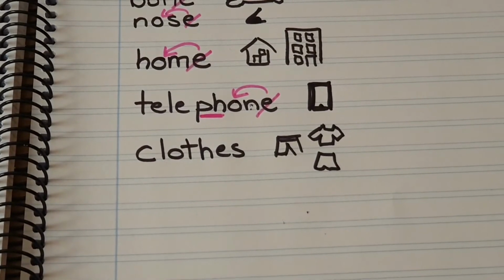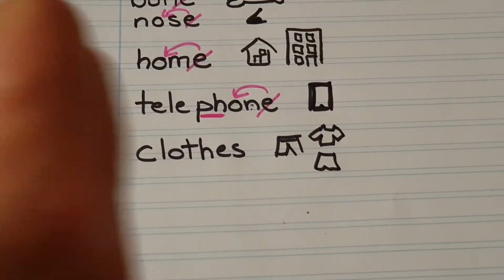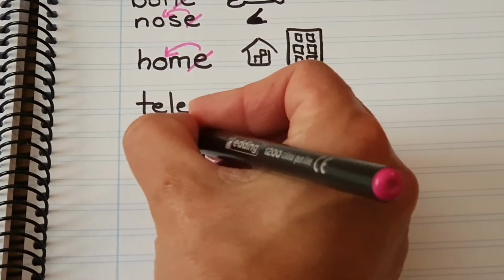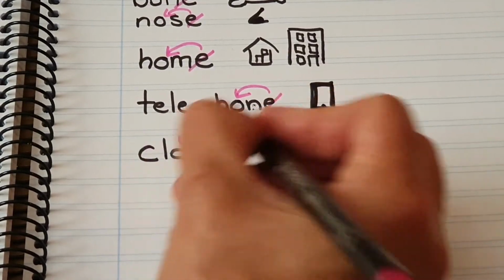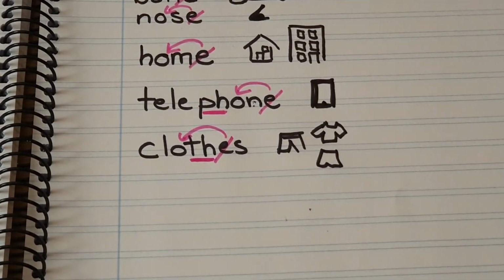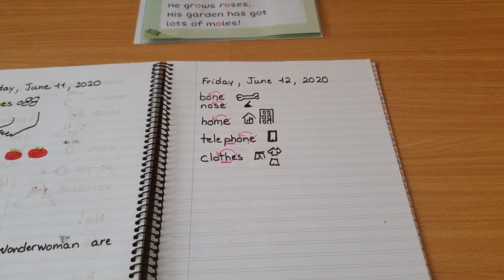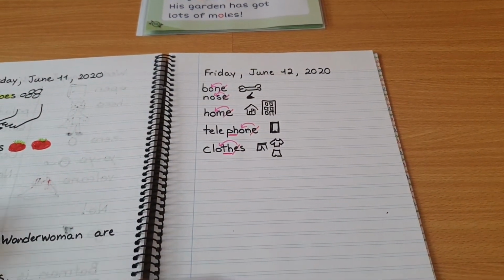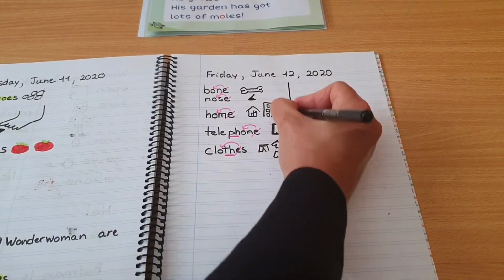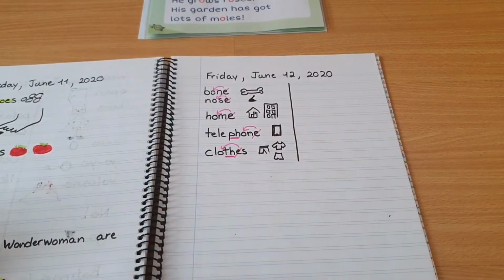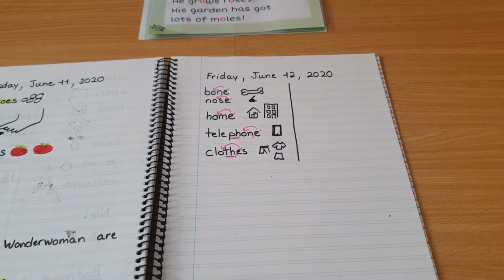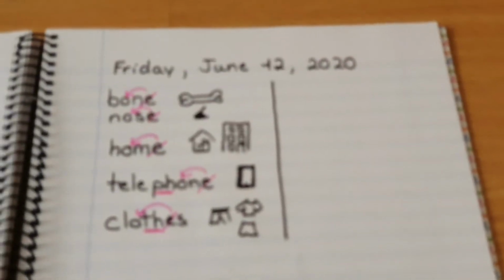Okay? Now remember, not "clothes." No. The E is quiet, and the S makes the Z sound. Clothes. We put on our clothes. Now, we're going to draw a line so we can copy the other words on the other side here. Okay? Closer. Here we go.